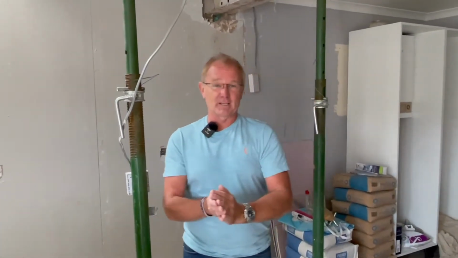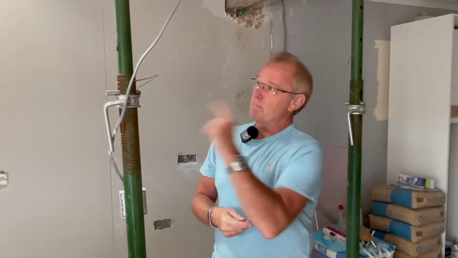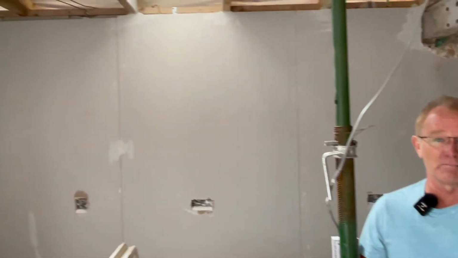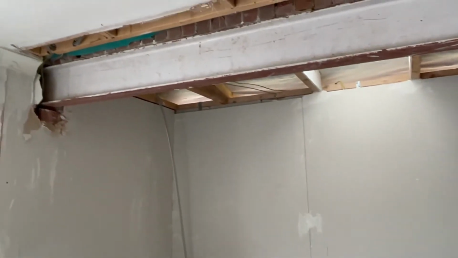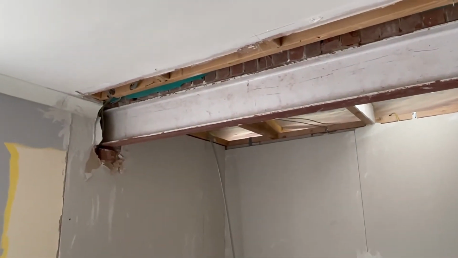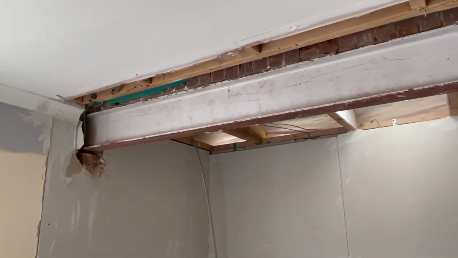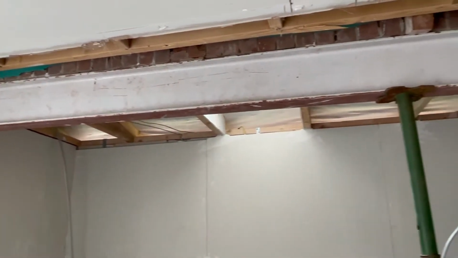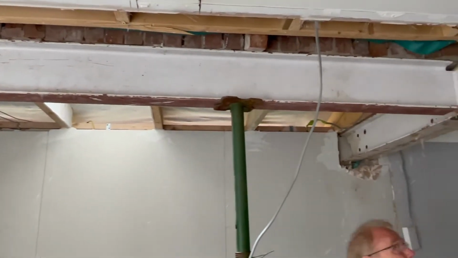There are good builders and there are bad builders, cowboy builders. The people who did this work were cowboy builders, and I say that with a passion because what I've now witnessed is absolutely diabolical, okay? Let me just show you.